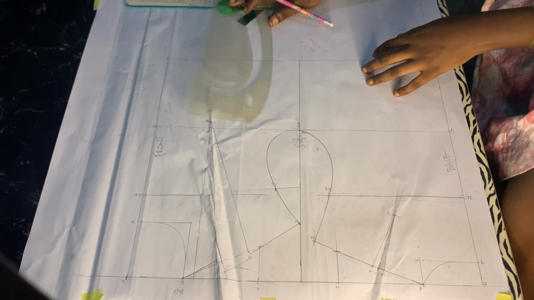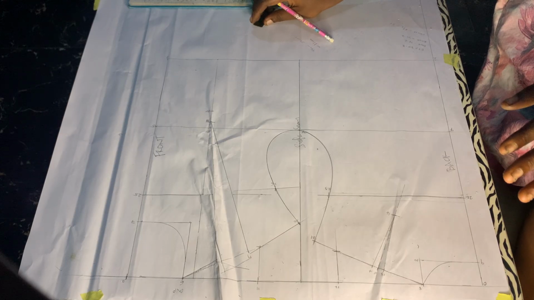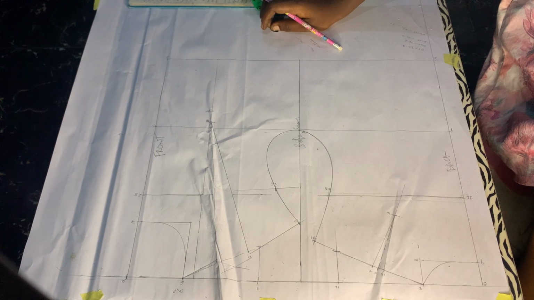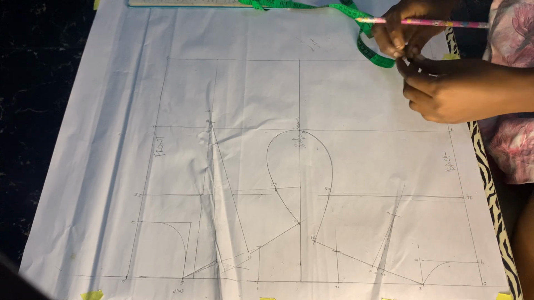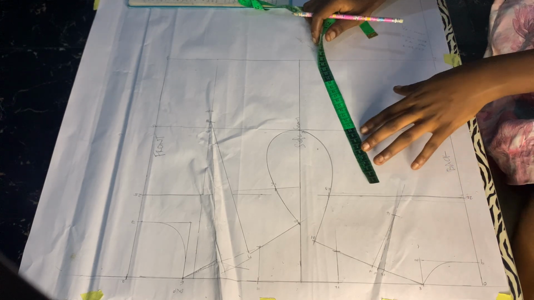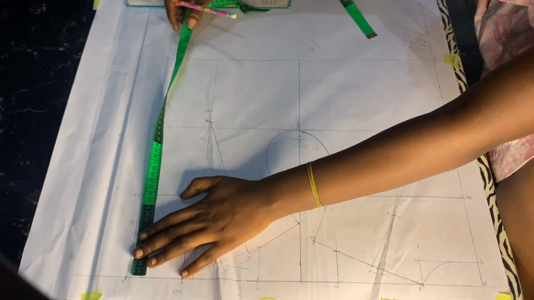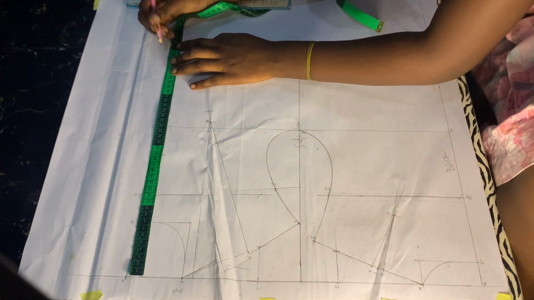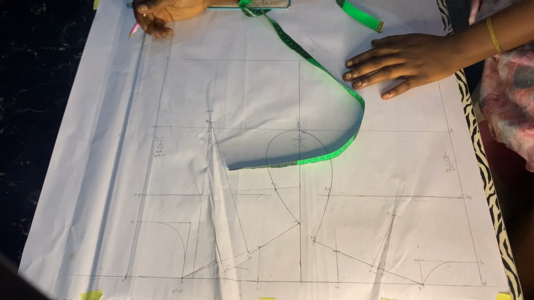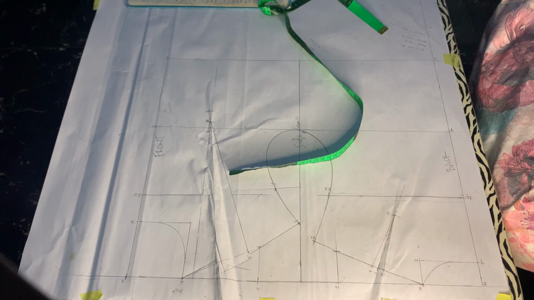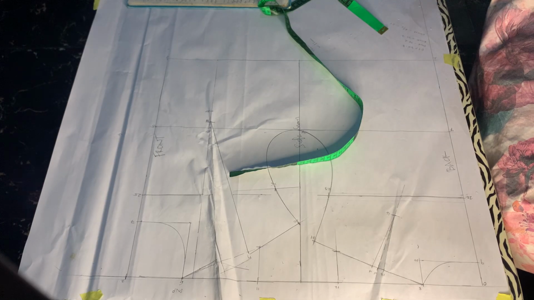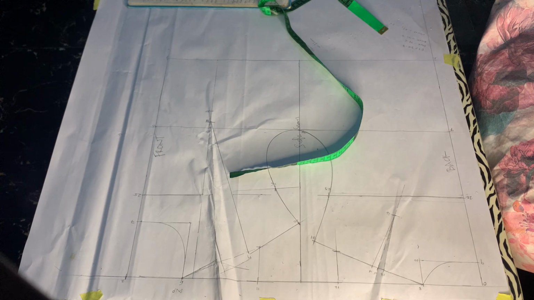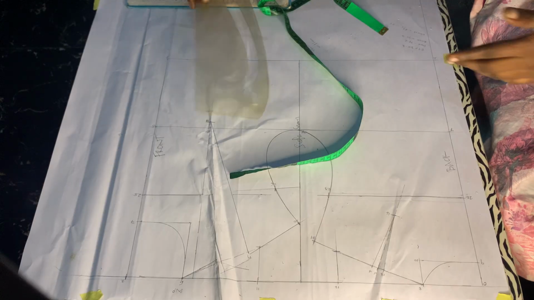So the first thing you need is your front length. For me my neck to waist was 38 and my front length is 40 centimeters. So for my front length, I'm going to come from point 2 here, I'm going to measure 40 centimeters. Whatever your front length is, if it is the same as your back length, there's no need for this part. But if it's not the same, the difference can be more depending on how big you are. Some people can go to 5-6 centimeters. For me, it's just 2 centimeters.